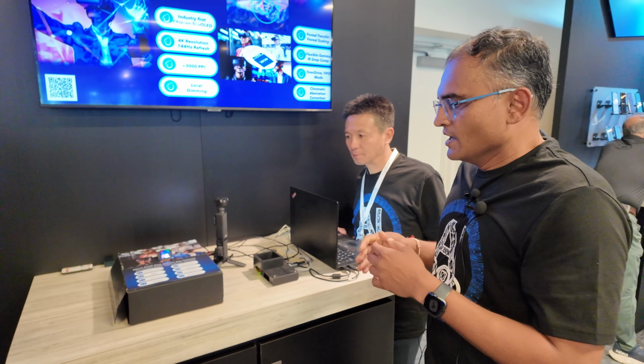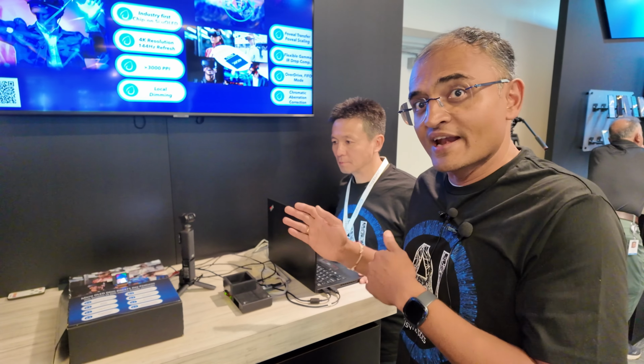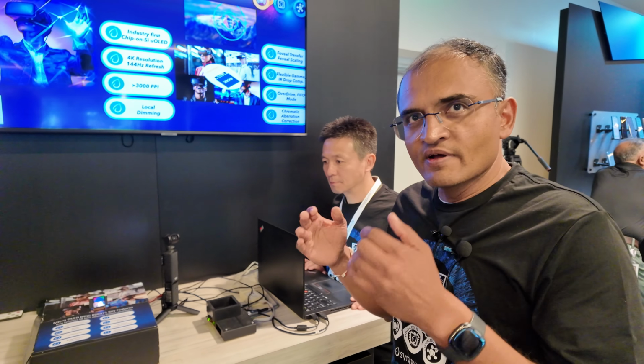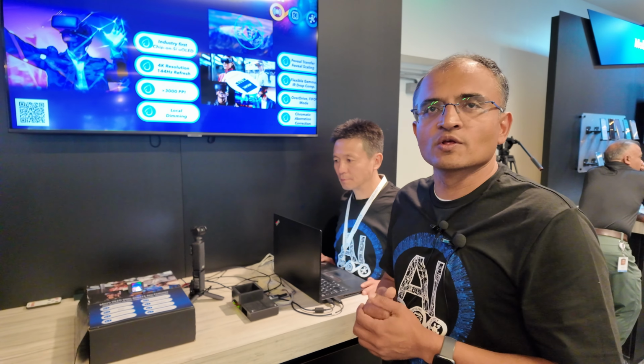Absolutely, and initially you didn't have any local dimming. But now, even with LCD, you want the higher quality. That's where local dimming is becoming more and more important, to have better contrast. Because in a near eye application, you want to have a very good display experience. So local dimming is important.